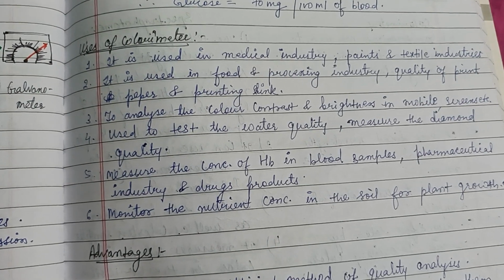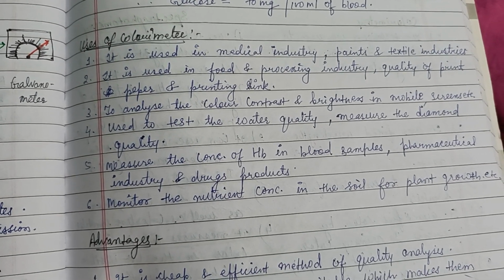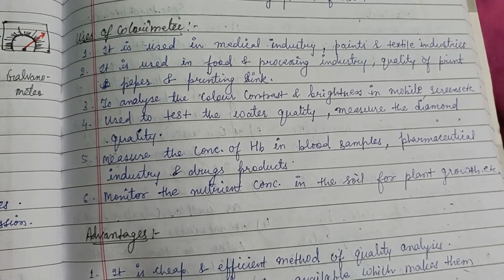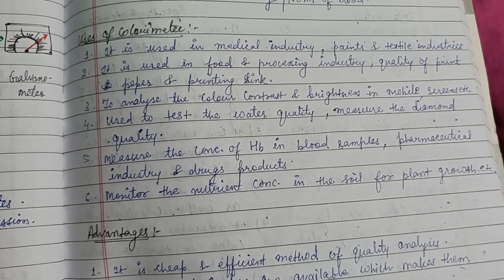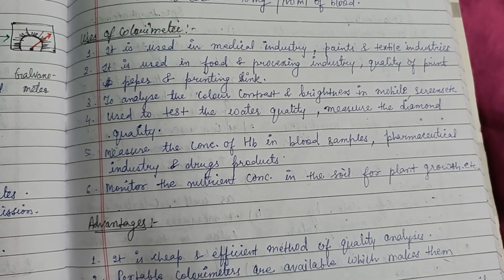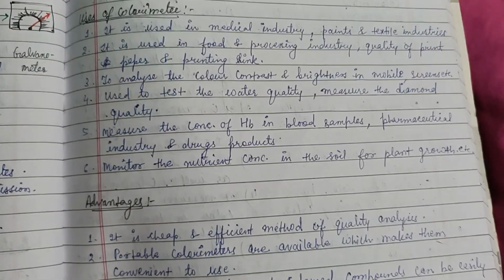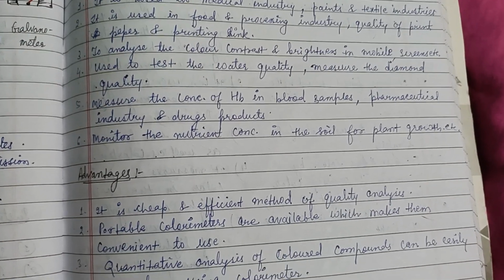Uses of the colorimeter: it is used in medical industries, paints, print, paper and printing inks, textile industries, color contrast and brightness of mobile screens, to test the water quality, measure the diamond quality, measure the concentration of hemoglobin in blood samples, pharmaceutical industries and drug products, and to monitor the nutrient concentration in the soil for plant growth.